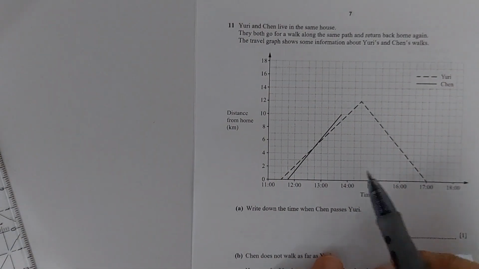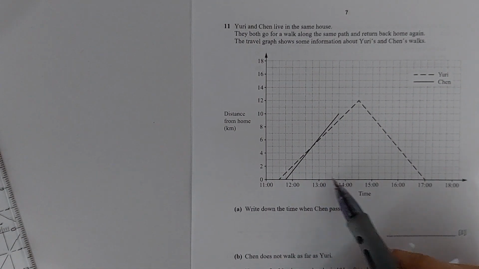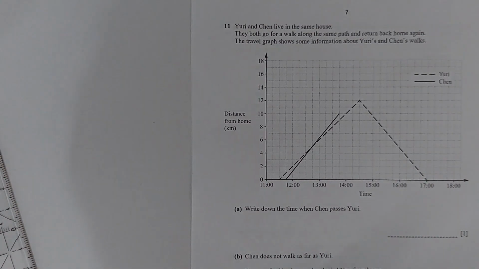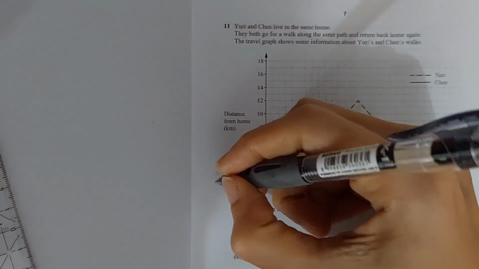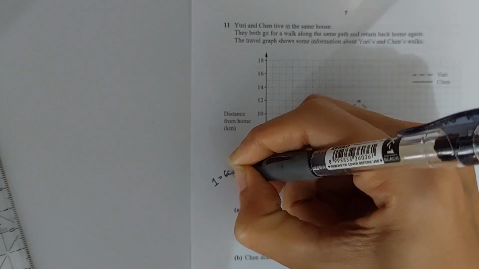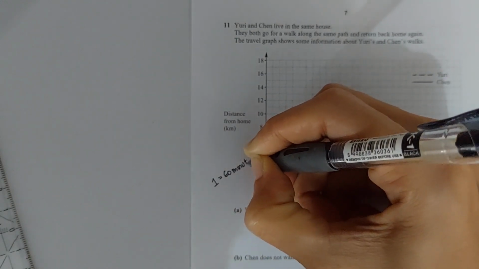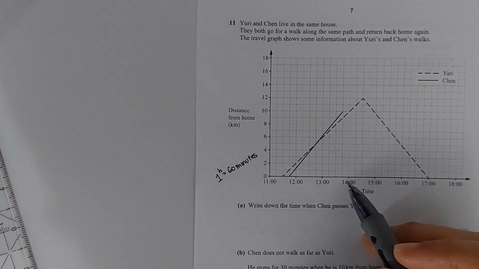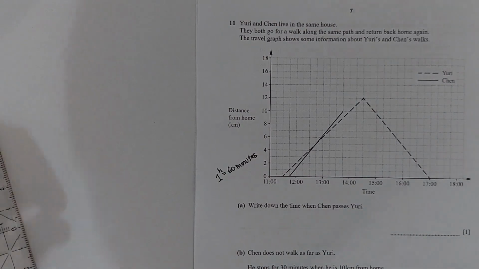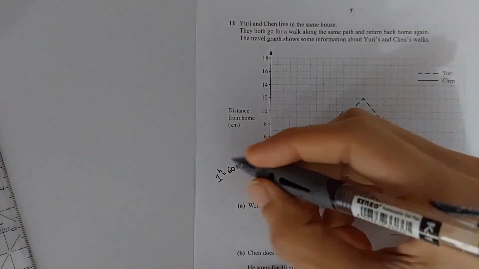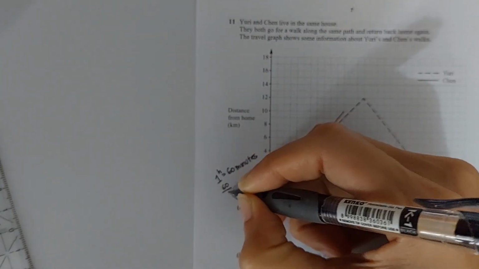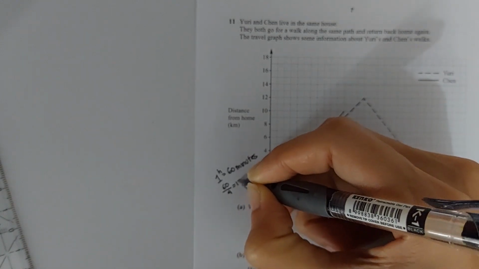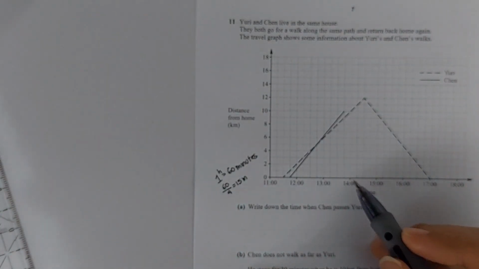Like for example, for the time 13 to 14, 1 hour. 1 hour actually consists of 60 minutes, right? So look here, between that 1 hour, how many boxes are available? 4. So it means each box will represent how many minutes? 60 divided by 4, it will be 15 minutes. So each of the boxes here represents 15 minutes.